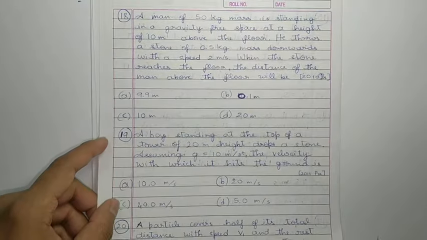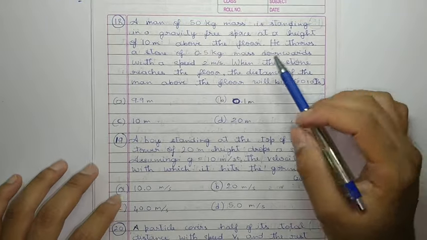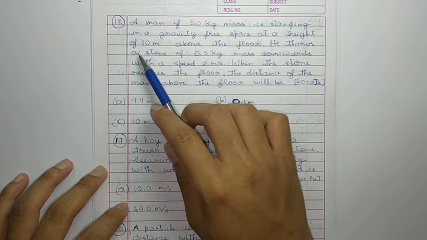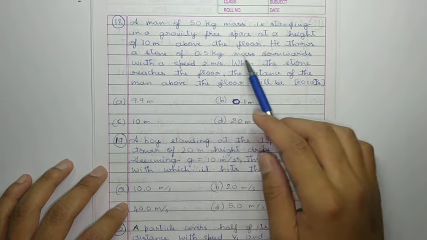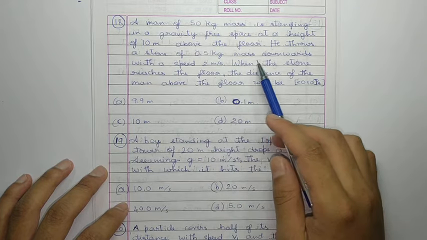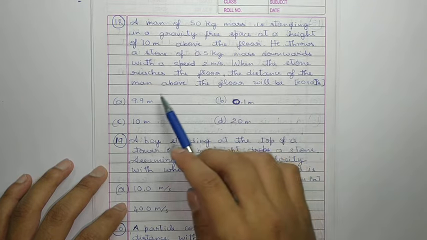18. A man of 50 kg mass is standing in gravity-free space at a height of 10 meter above the floor. He throws a stone of 0.5 kg mass downwards with a speed of 2 meter per second. When the stone reaches the floor, the distance of the man above the floor will be.